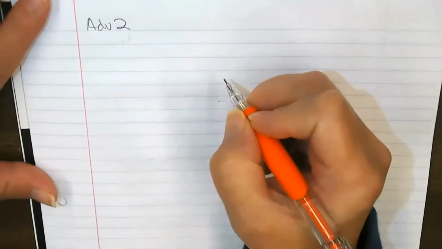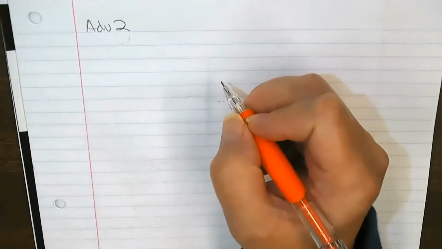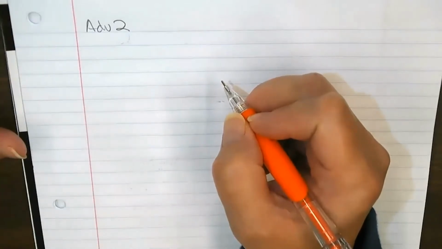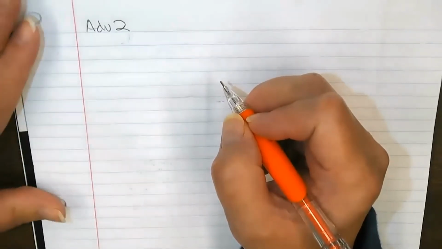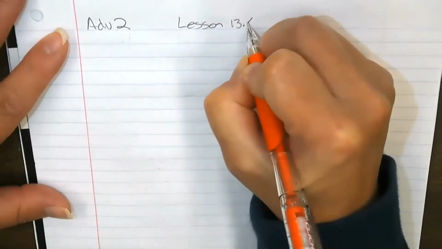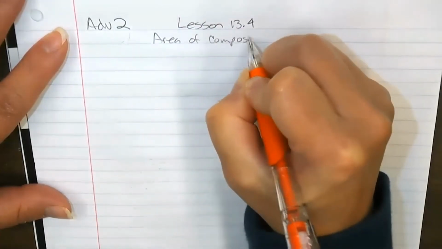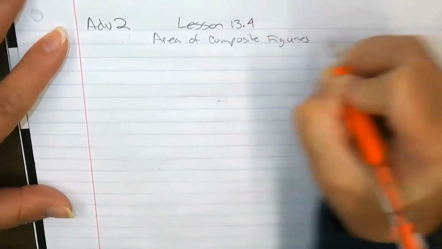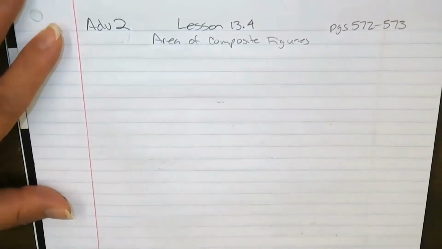Okie doke. If you're in 7 Excel, we're working from the Advanced 2 textbook. If you're in Math 8, this lesson is not in your blue textbook, but you do have access to it through Big Ideas Online, and the textbook pages are linked to the agenda. So we are doing lesson 13.4, area of composite figures, and it can be found on pages 572 and 573.